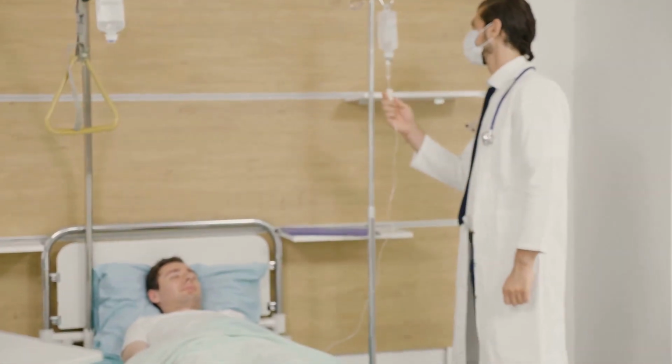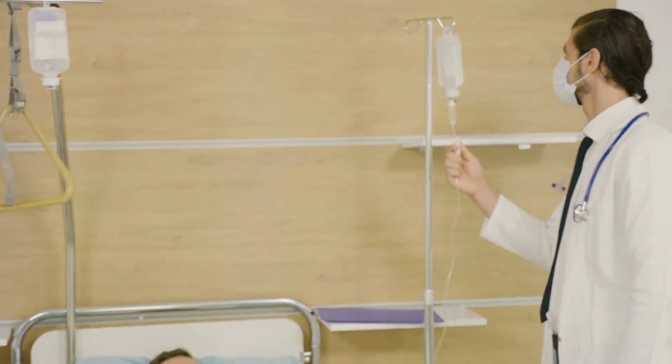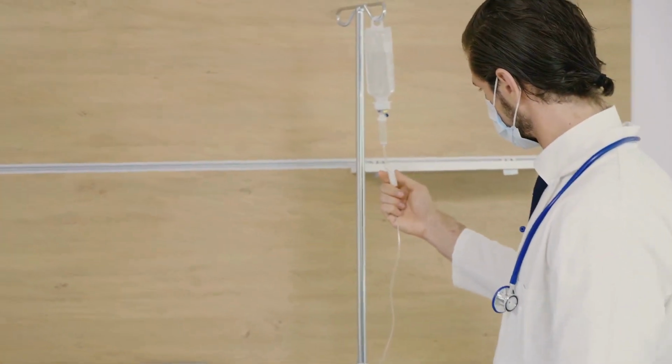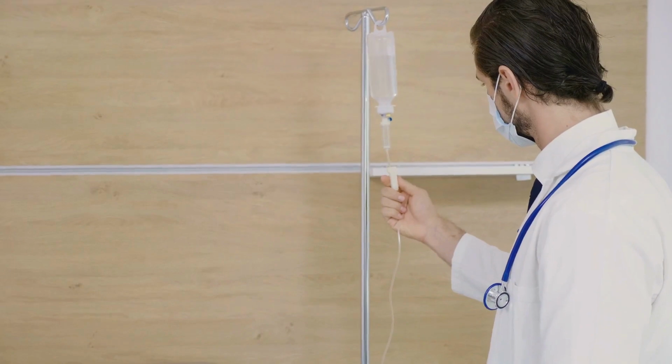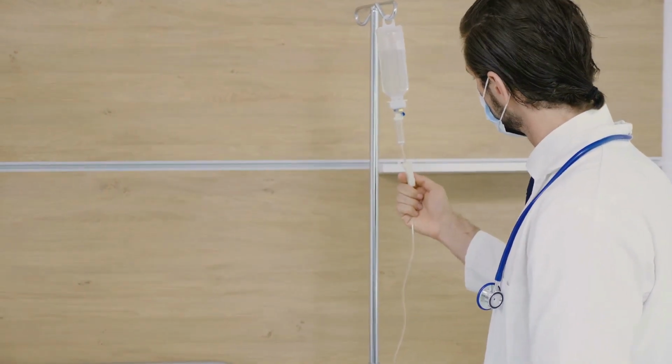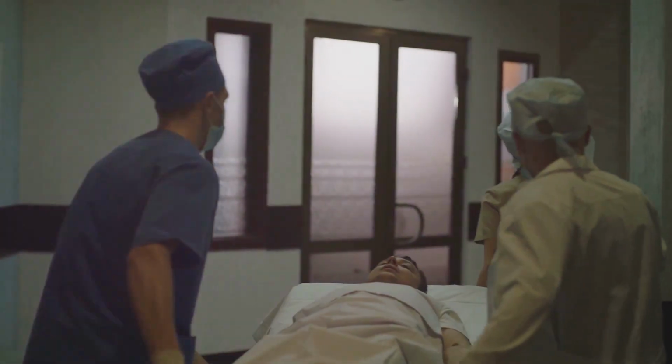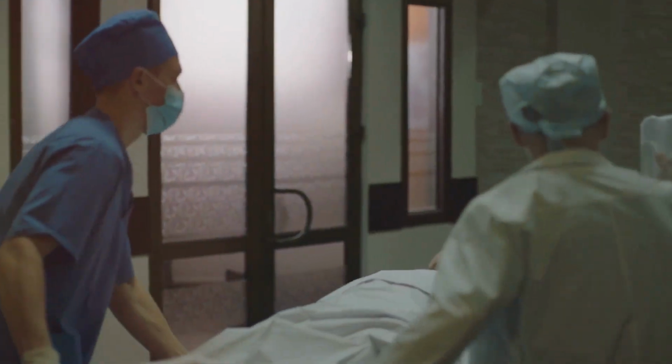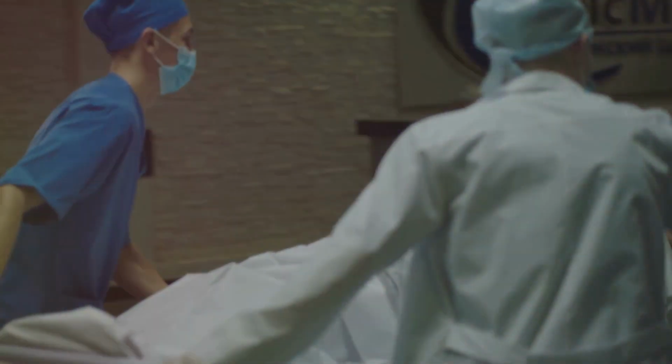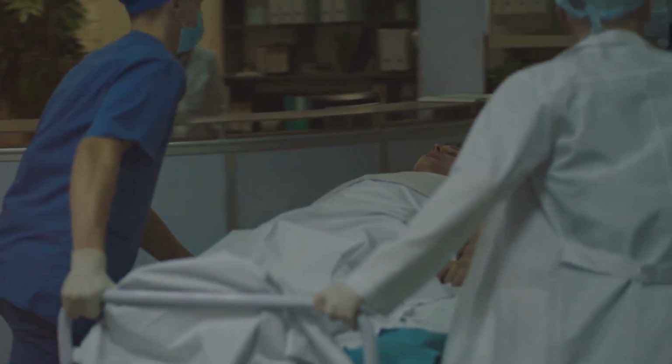In summary, non-barbiturate induction drugs offer a safer, more comfortable anesthesia experience with fewer side effects and quicker recovery times compared to barbiturates. They have revolutionized the way we approach anesthesia, providing a more patient-friendly alternative that prioritizes safety and comfort.